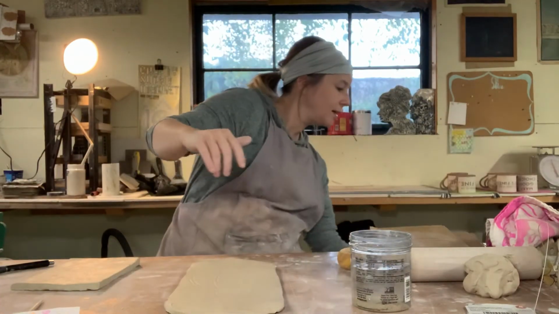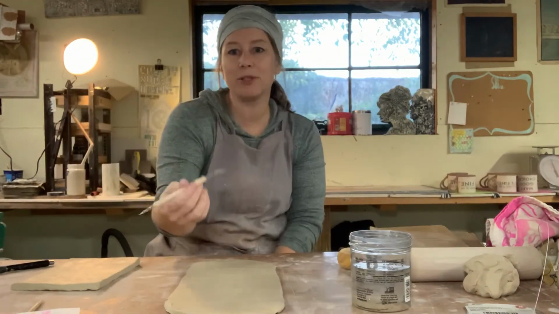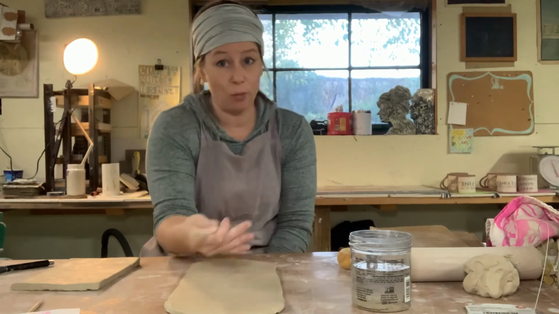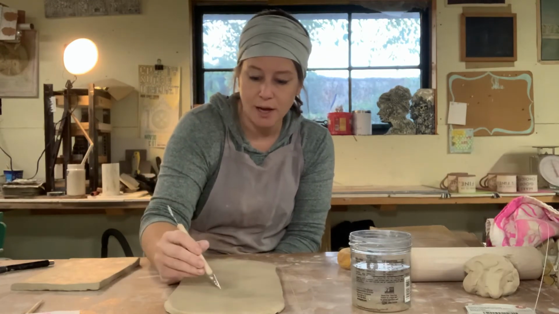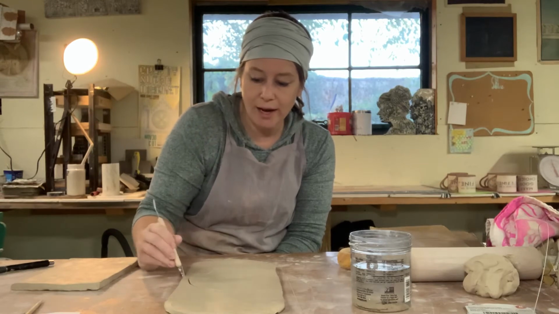Just going to set that aside. Okay, and now my paper slipped a little bit, so my drawing is a little wonky because talking and demonstrating and working at the same time never really works. So I will redo this later on so that it actually works. You're going to take some kind of tool to cut out the outline of your piece.